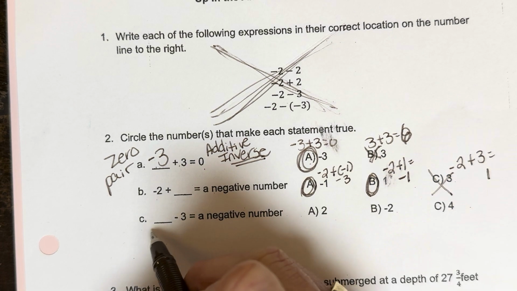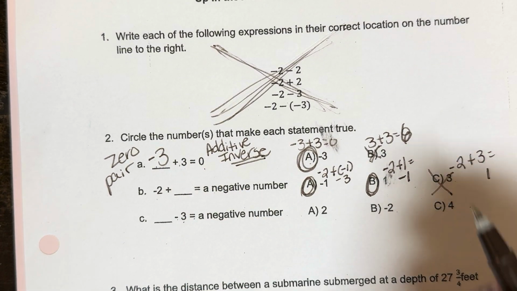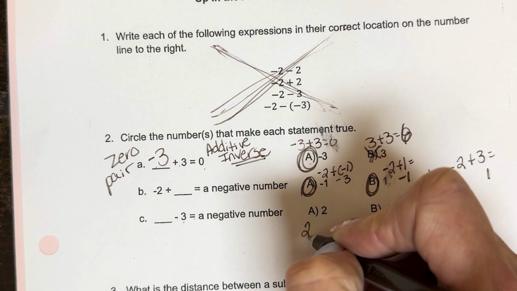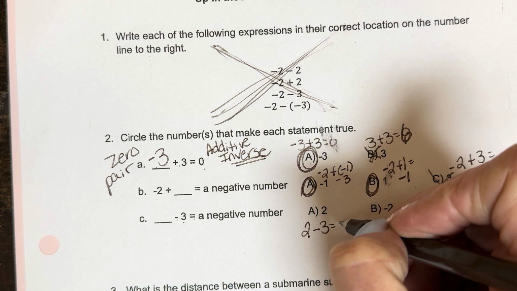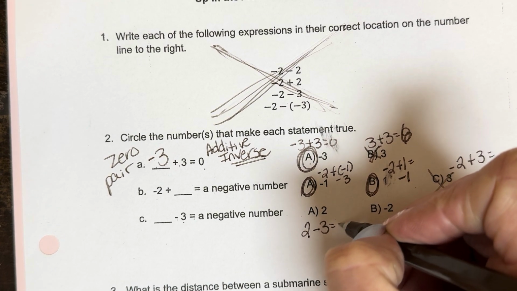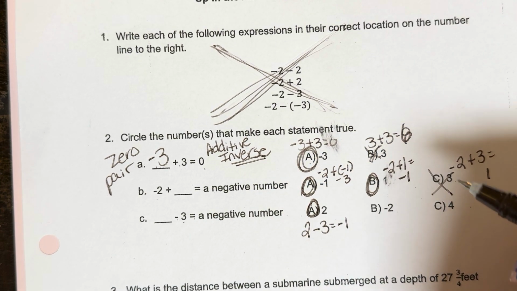All right? So blank -3 equals a negative number. Well, come over here and put 2 minus 3 in your calculator. When you put that in the calculator, you're going to get a -1. So that does give you a negative number.